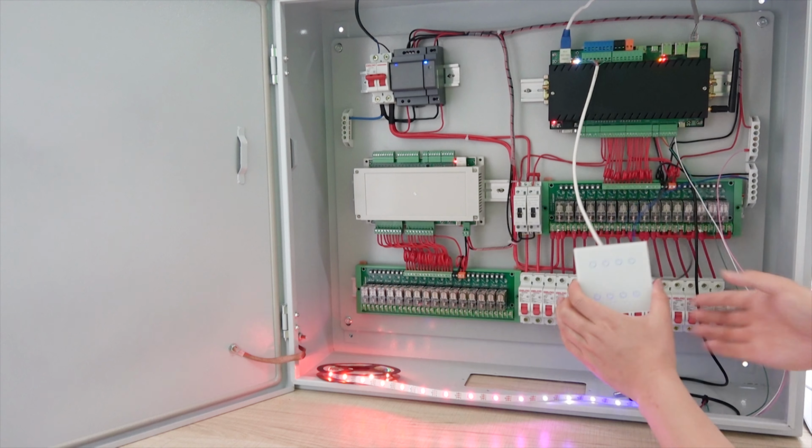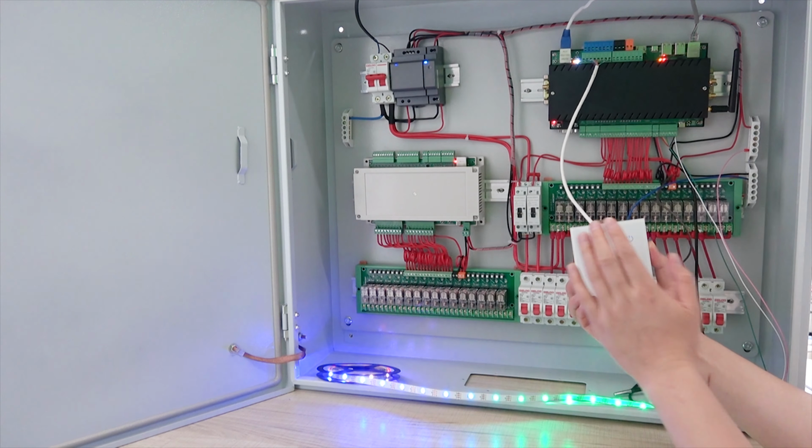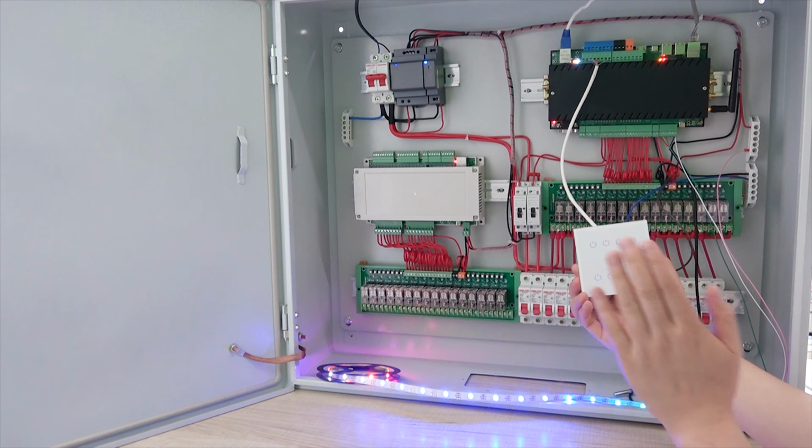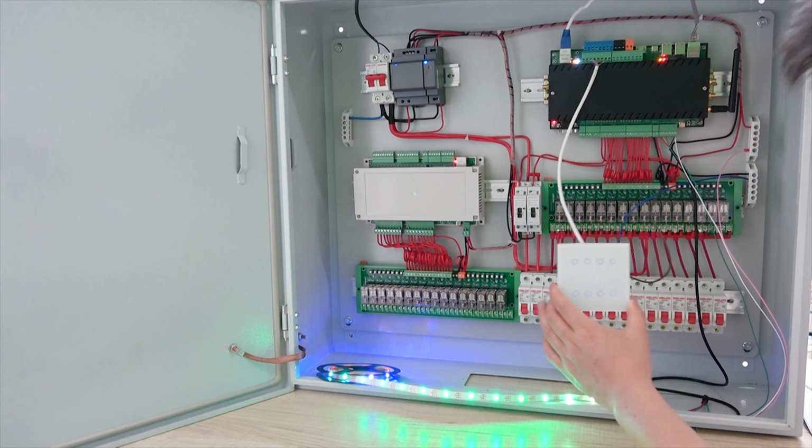So you can define this button, this is touch mode, but you can use a push button and any dry contact switch, just connect to this input. And also you can use a Zigbee sensor or Zigbee button, so that you can define the click and button functions for the home system, for the home automation.